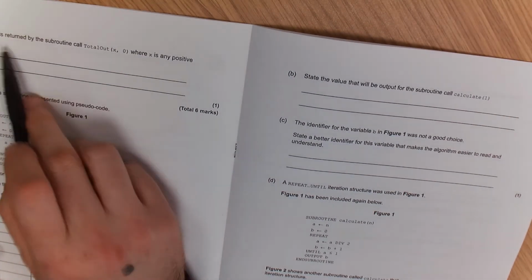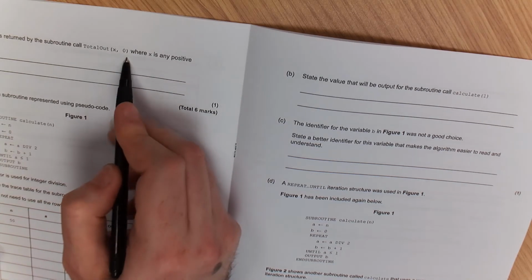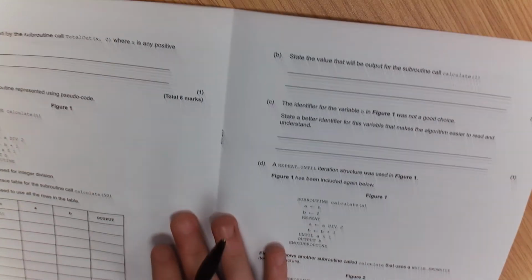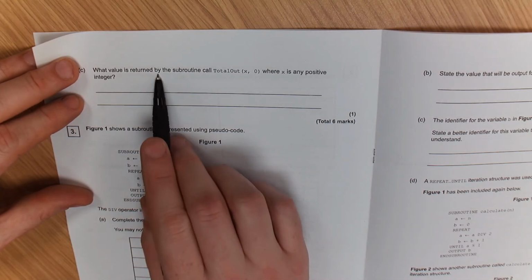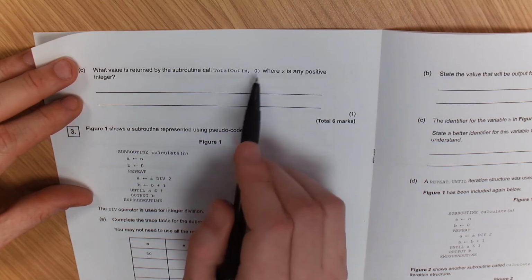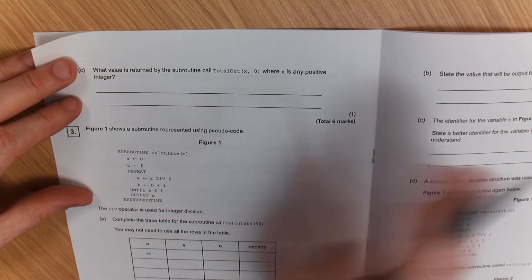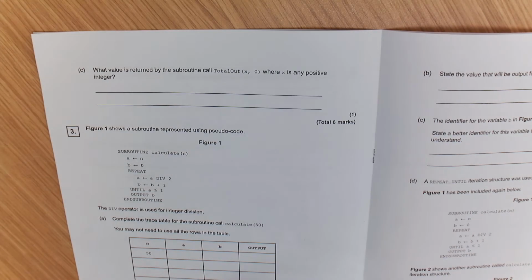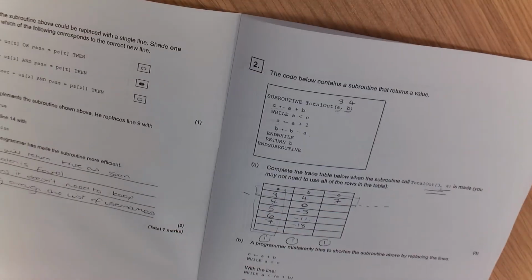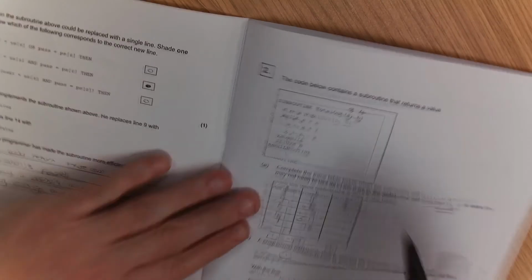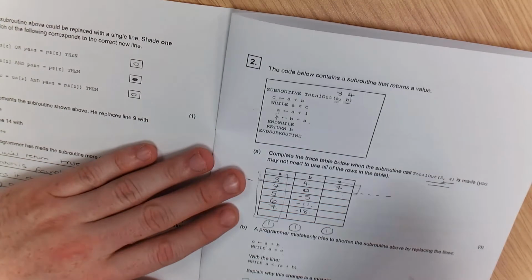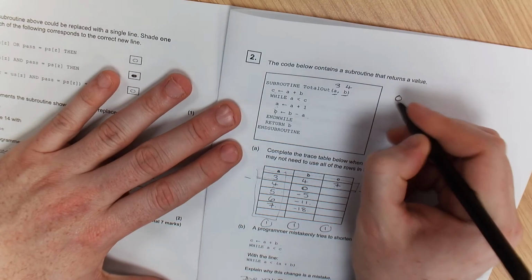What is the value returned if we put x and 0? What value is returned when you put x, 0, where x is any positive value? All right, so we have a look at that. So x is any positive value and b is 0.